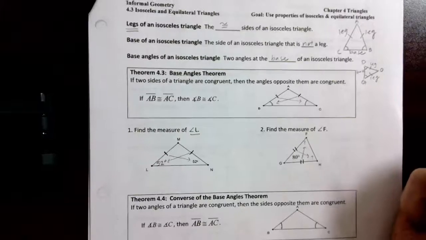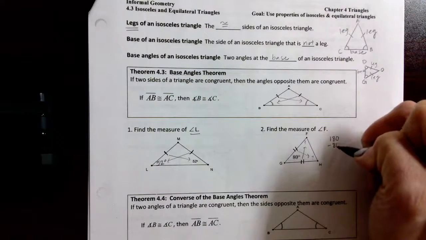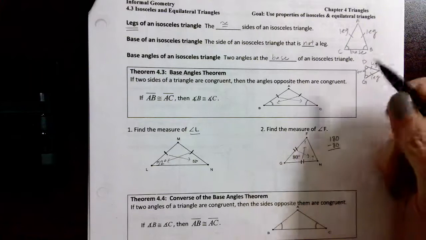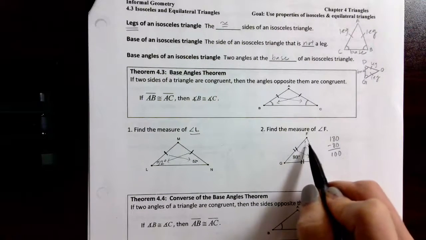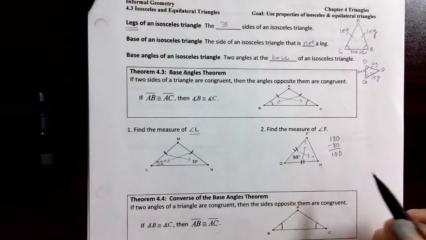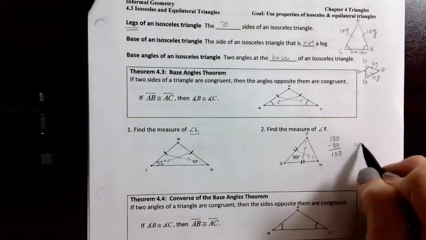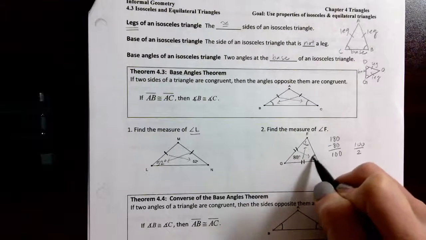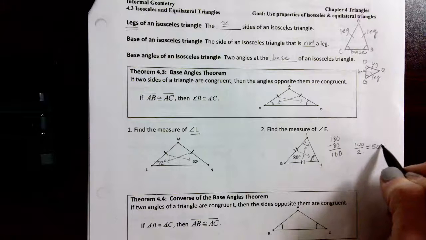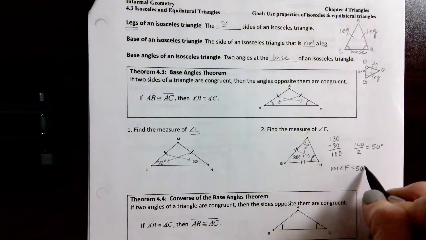I don't know what those angles measure. But what we talked about previously is the sum of any triangle is 180 degrees. If I subtract the known angle, what I'm left with is 100. Now, I can't fill in 100 for both of those, otherwise I would be over 180 degrees. So I'm going to take my 100 and split it in half because these two angles have to be congruent. So I'm going to end up with 50 degrees. I can say the measure of angle F is 50 degrees.